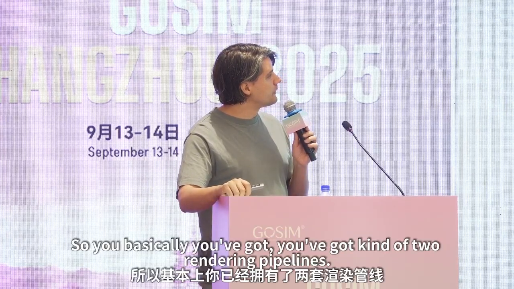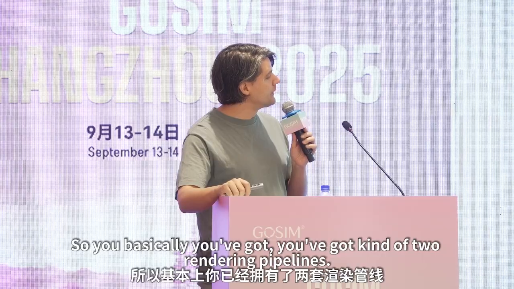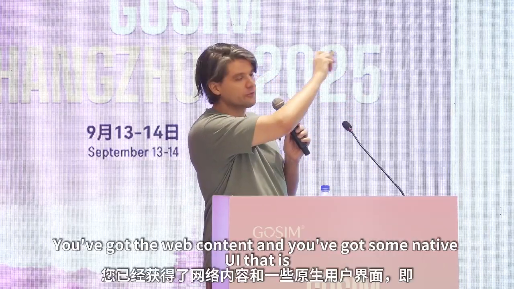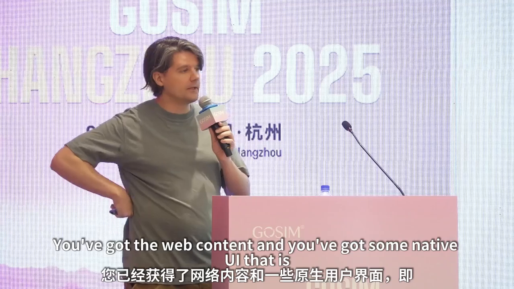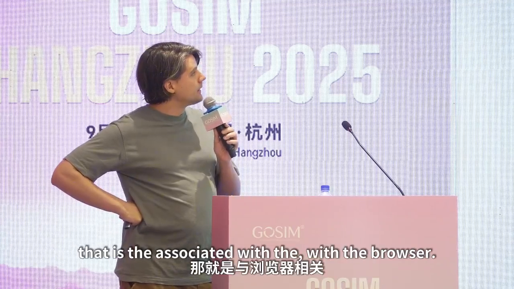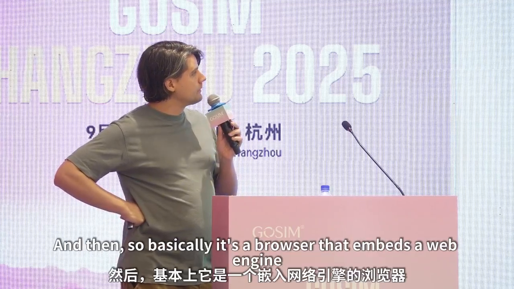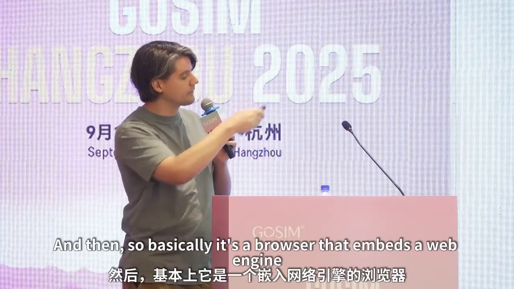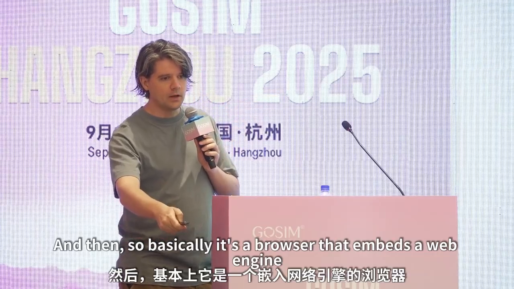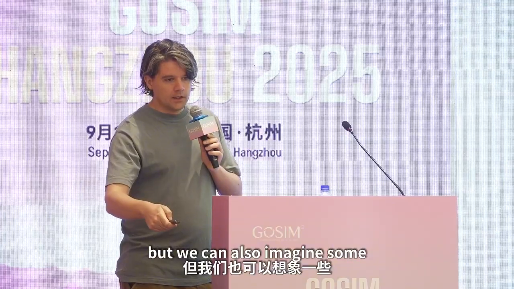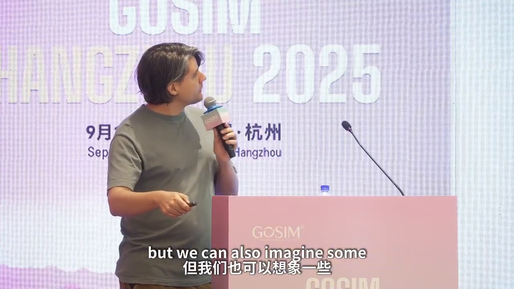So you've got kind of two rendering pipelines. You've got the web content and you've got some native UI that is associated with the browser, and so basically it's a browser that embeds a web engine.